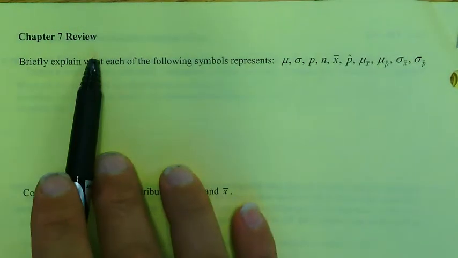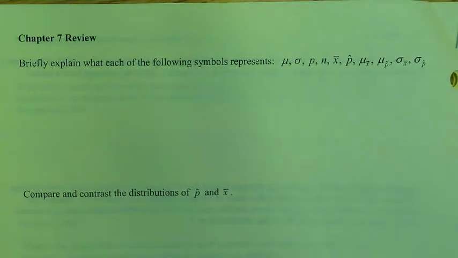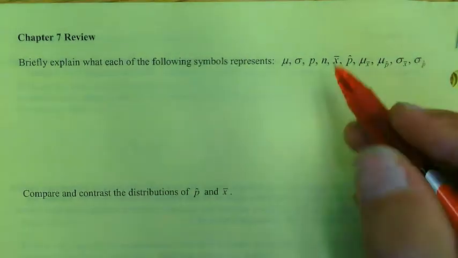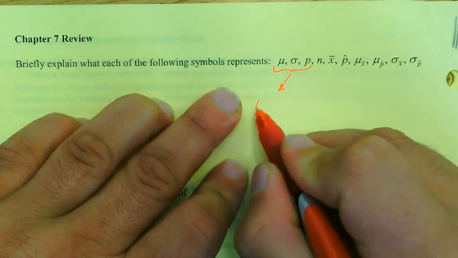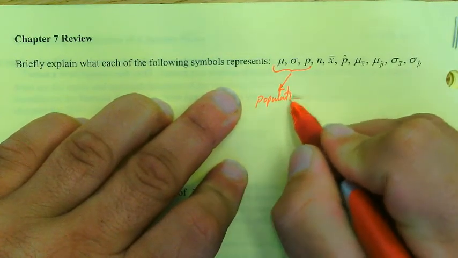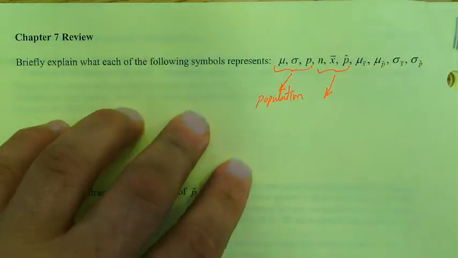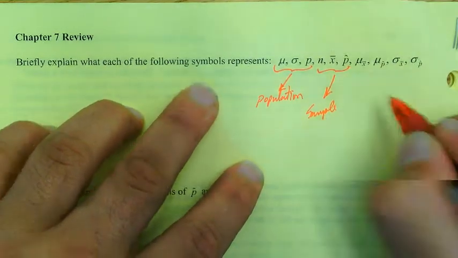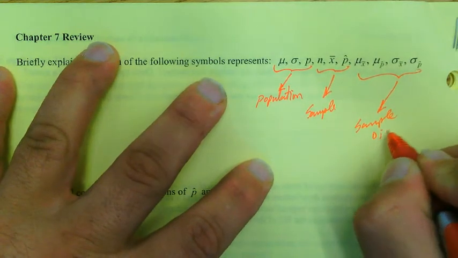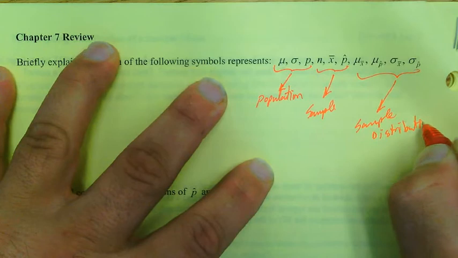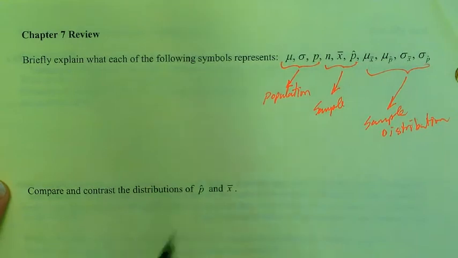Okay, so quick review of Chapter 7. Alright, what do each of these symbols represent? We need to be familiar with each of these items, and we should be comfortable that these first come from populations or talk about populations. Right, the next ones come from samples, and these last ones come from sample distributions. Okay, so we also need to be familiar with what they each represent.